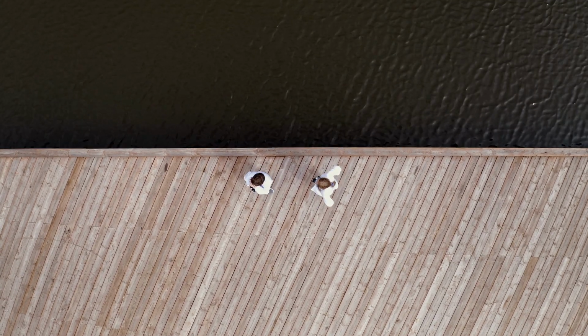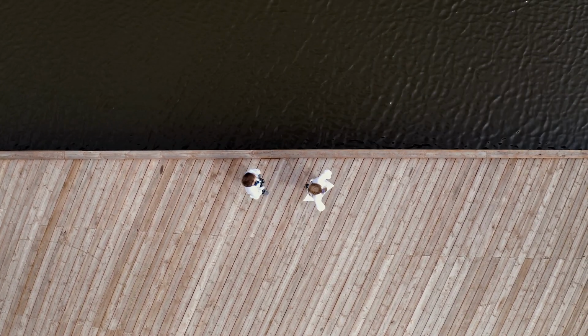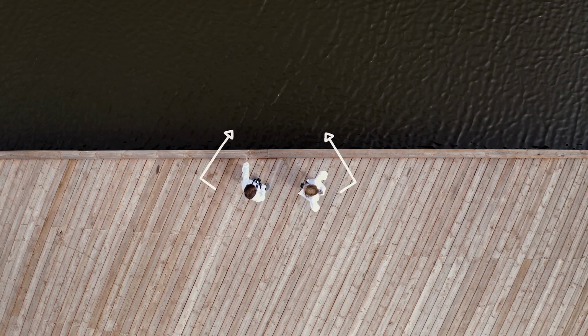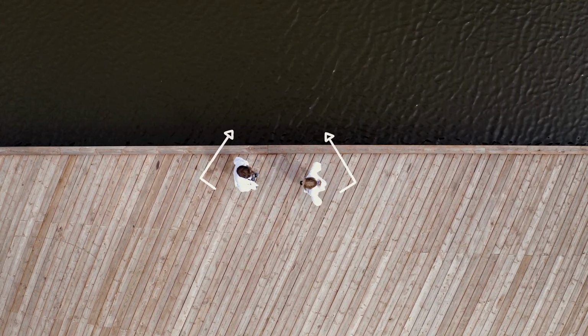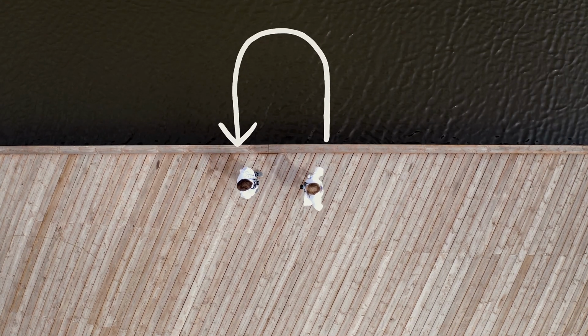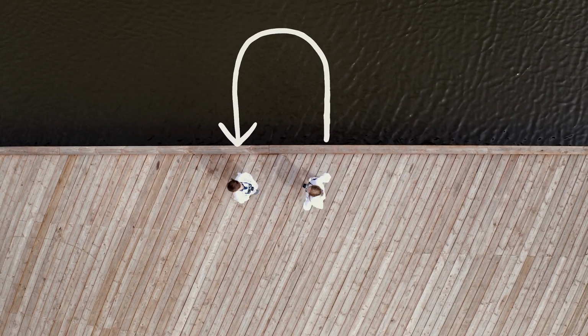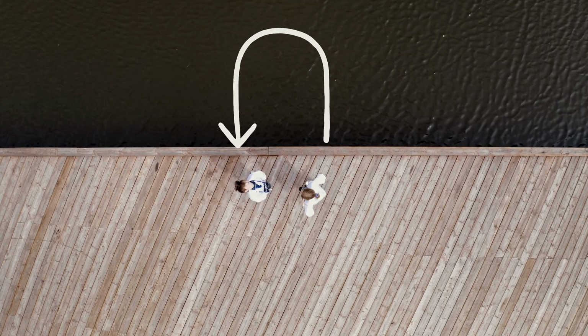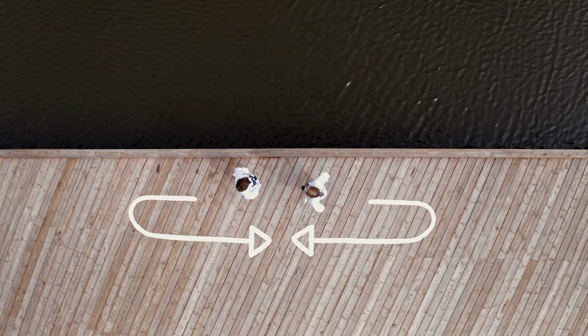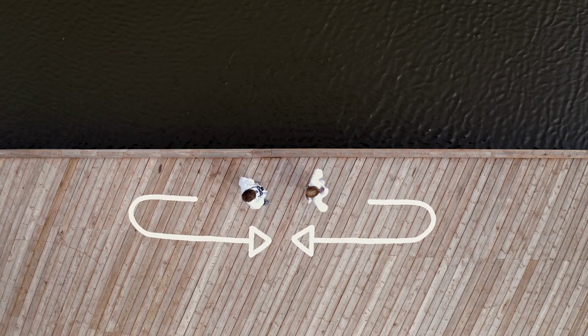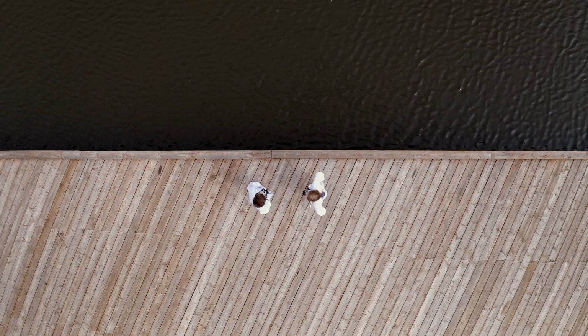The best way to describe the 180-degree rule in filmmaking is to consider that both your subjects are talking on the edge of a cliff or a body of water, and it's physically impossible for you to film on the other side. So you have to stay on one side, keeping your shot within the 180-degree rule of your subjects.